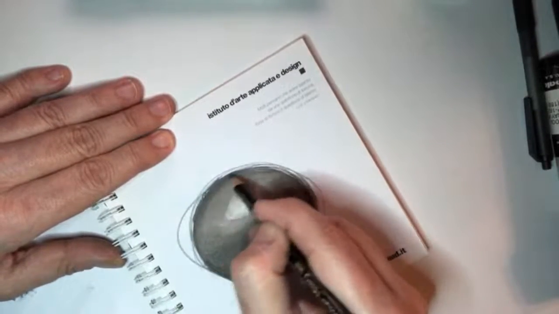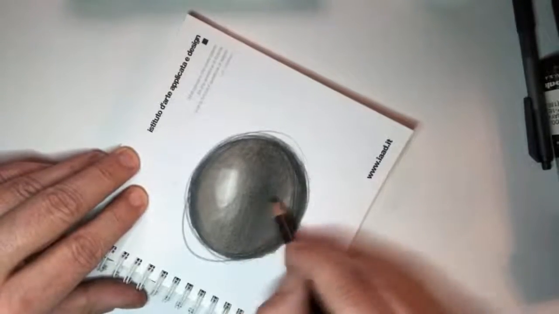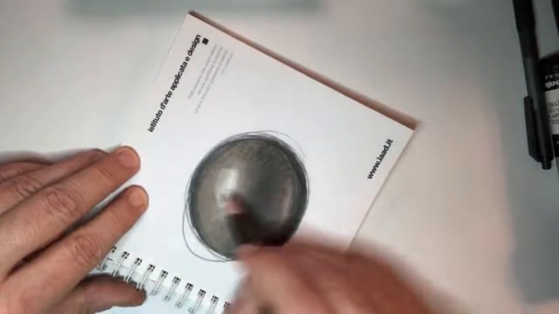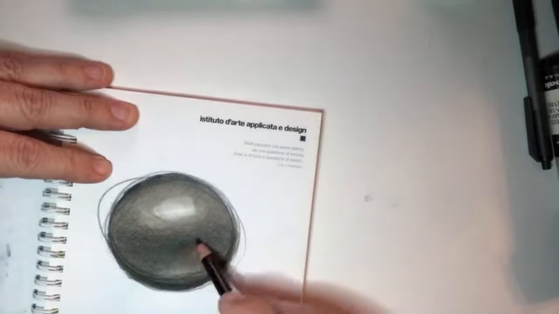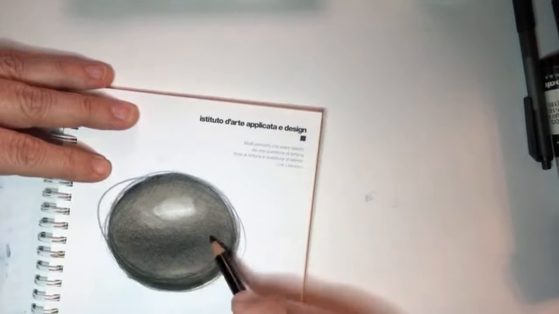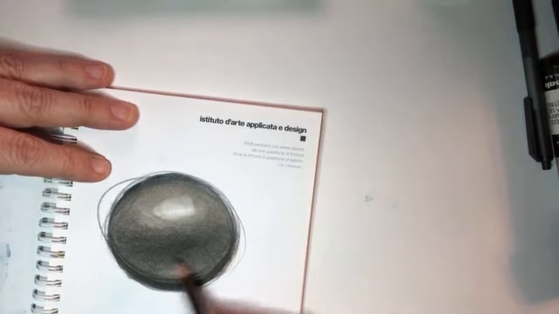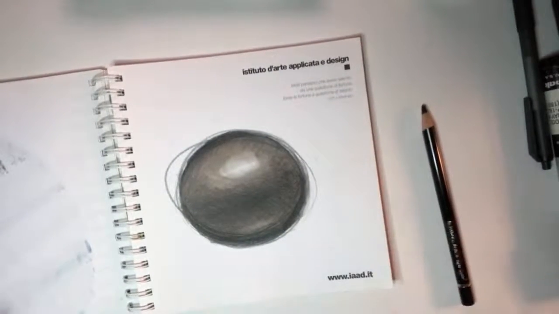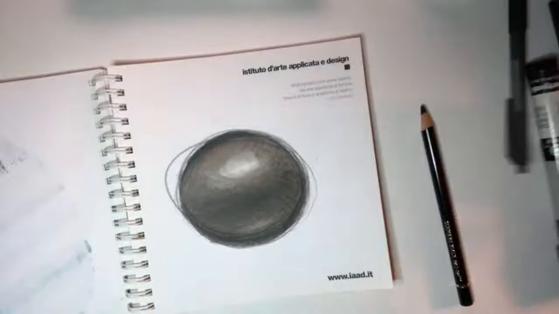You see that line on top is much thinner, not very strong like the bottom part. Okay, now let's make the shadow.